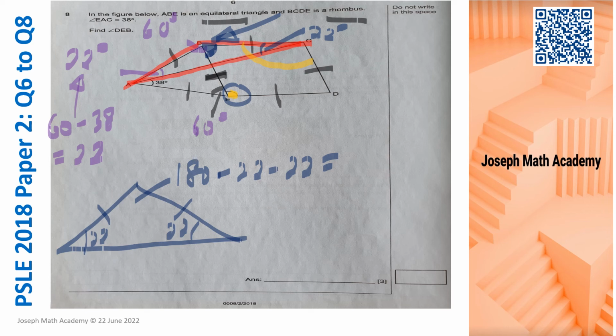So what is 180 minus 44? It gives us 136. So this is 136. And 136 is made up of 60 and that angle that I have marked. So we take 136, subtract 60, that gives us 76. So this is 76, this angle here.